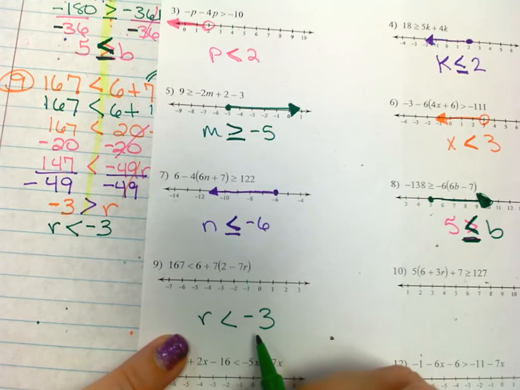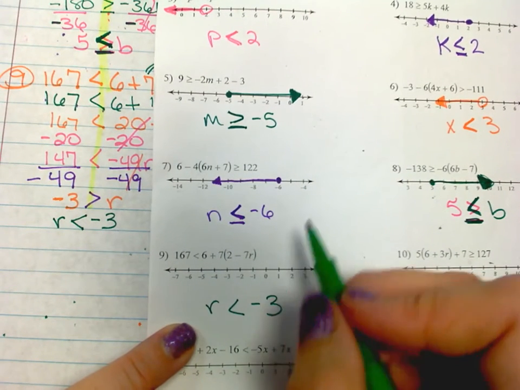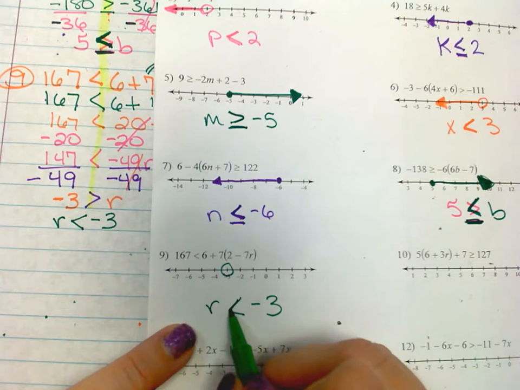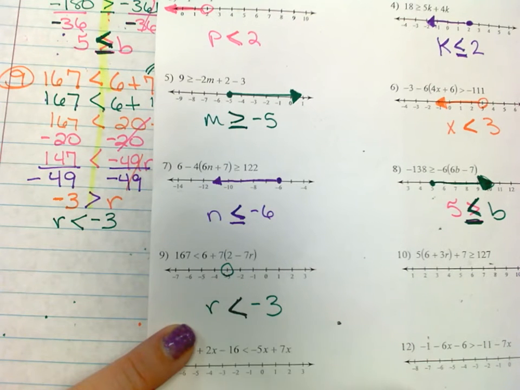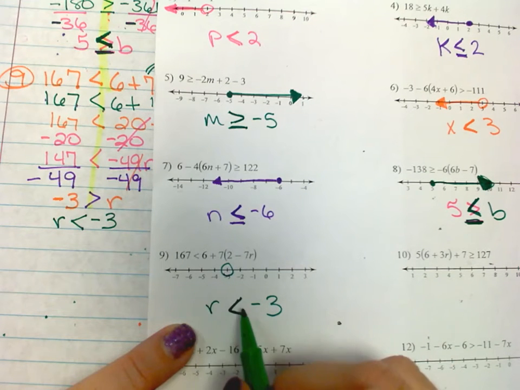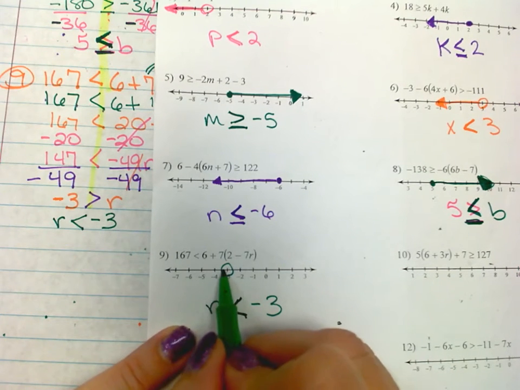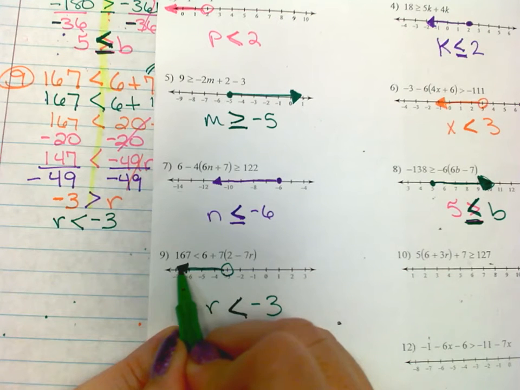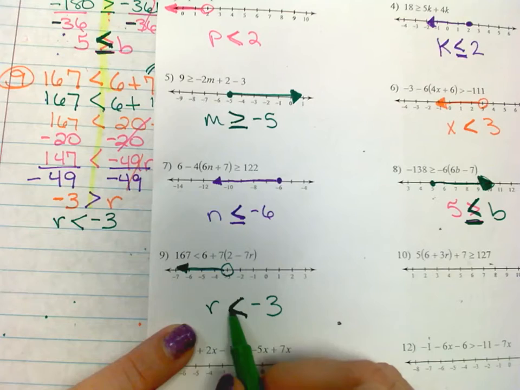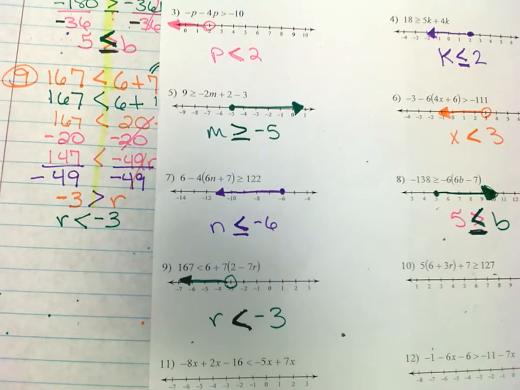It cannot be a negative 3. So I circle it. My variable's on the left-hand side. It's got to be less than. Is negative 4 less than negative 3, or is negative 2 less than negative 3? Negative 4 is. It's smaller. And again, my variable's on my left-hand side, so the arrow goes the way of the inequality.